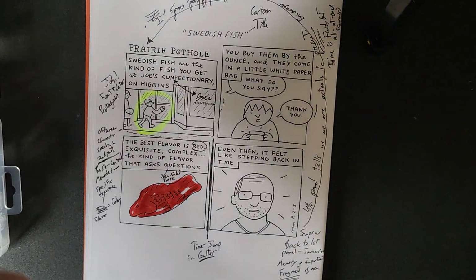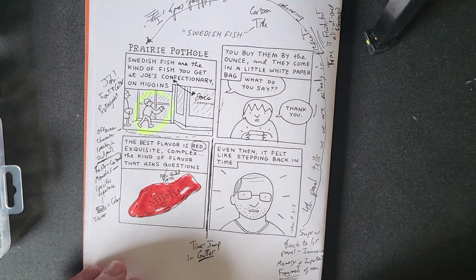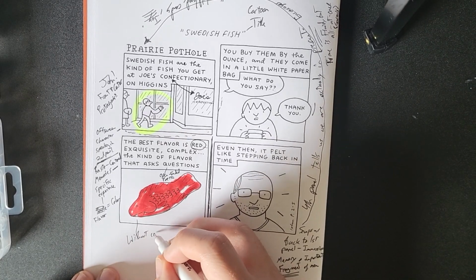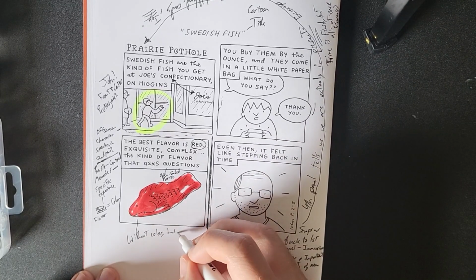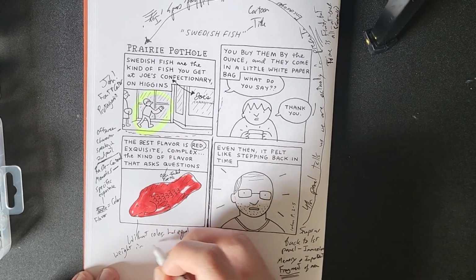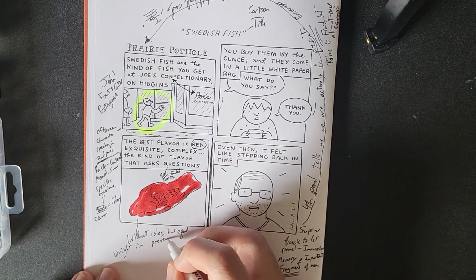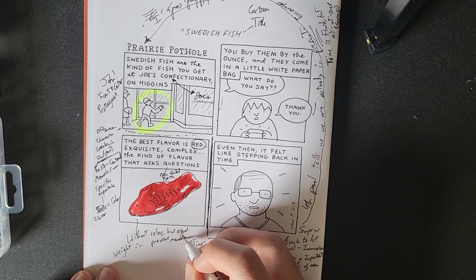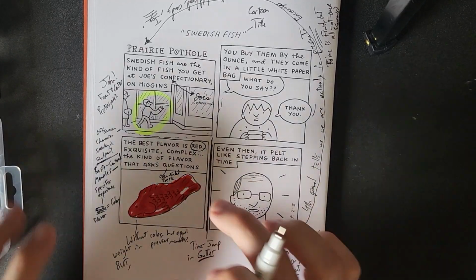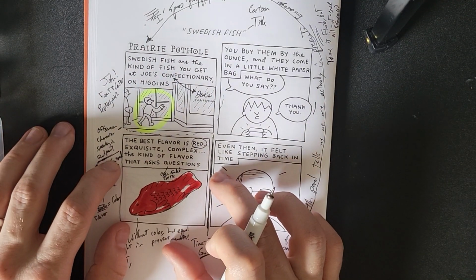Coloring it in adds so much more weight, right? Without color it has equal weight with the previous memories, but it takes up so much of this space, right?